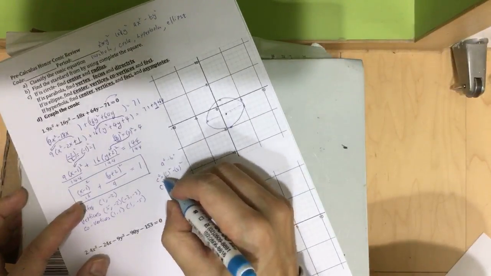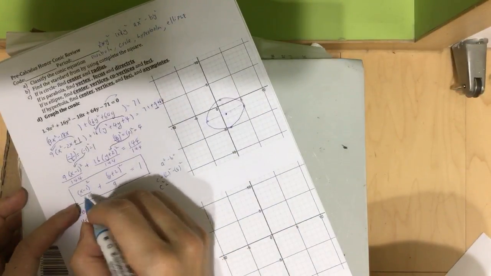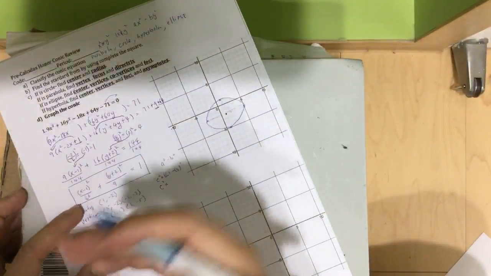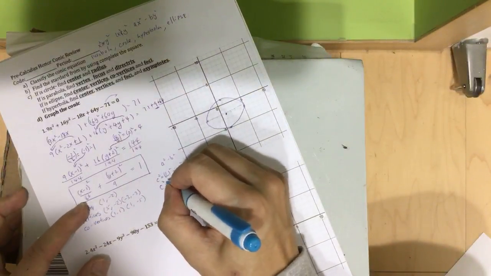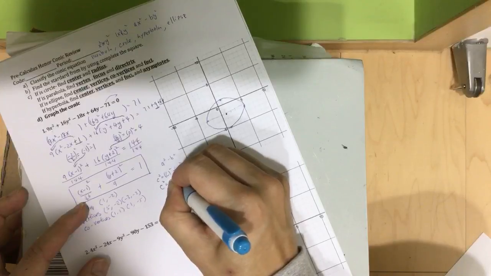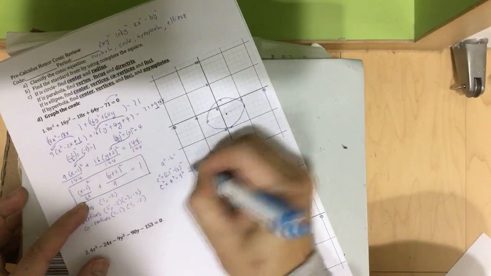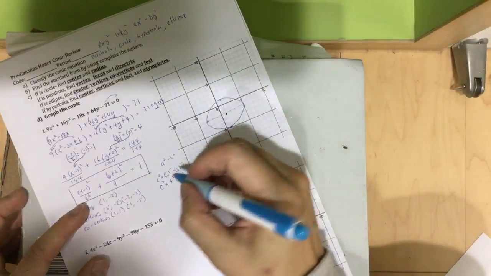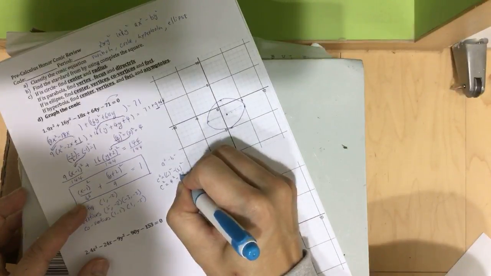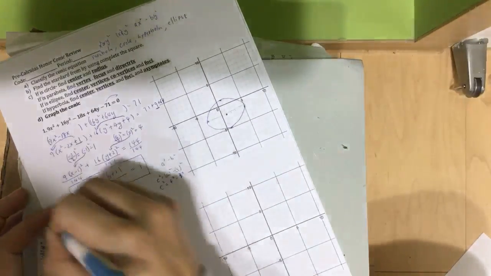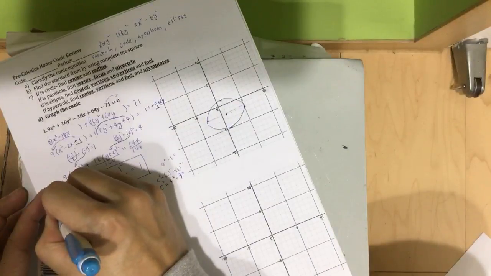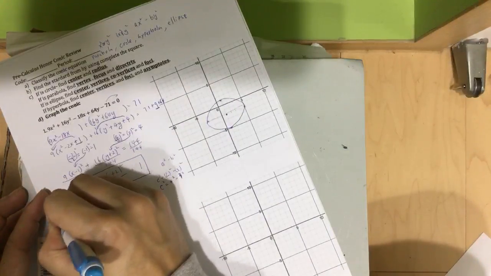So a must be 4. Remember, it's actually this number. It's not 16 squared, it's actually just 16, because we're going to say 4 squared minus 3 squared, sorry. Because a in this case is equal to 4, b is equal to 3.